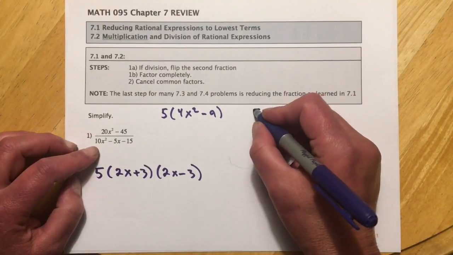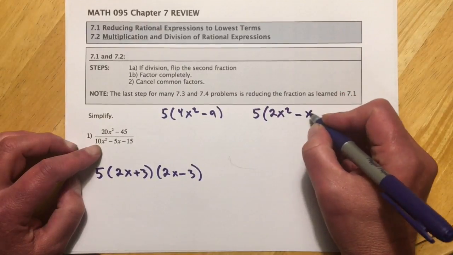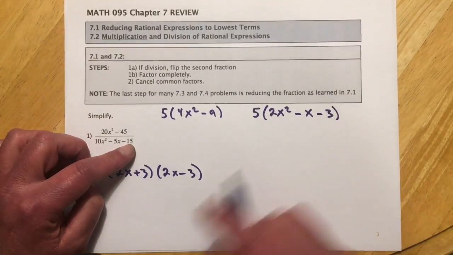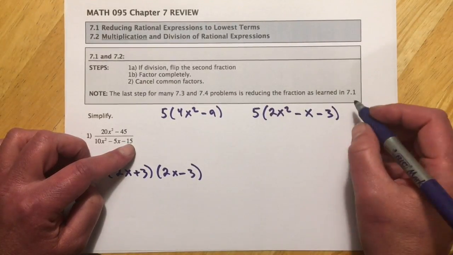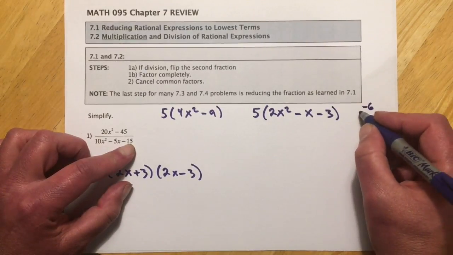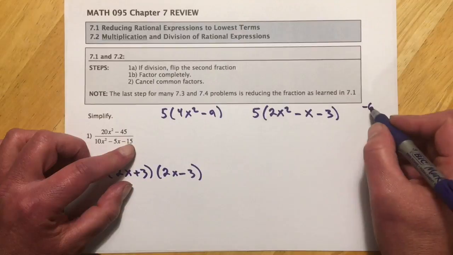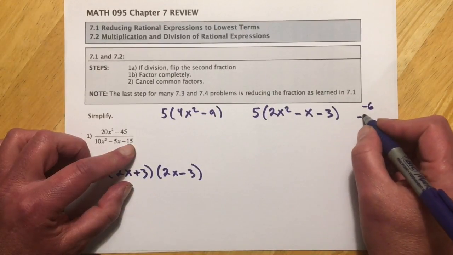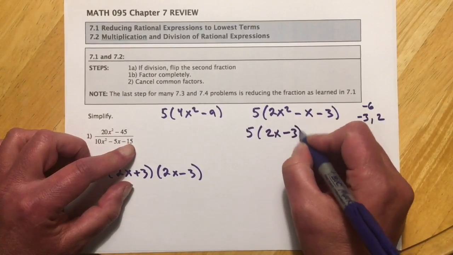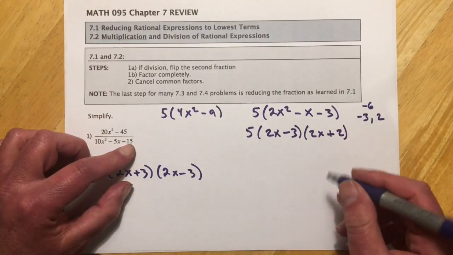This one I can also take out a 5. That leaves 2x squared minus x, and then 5 out of 15 leaves a 3. That's three terms and it doesn't lead with 1, so we're going to factor using the magic method. 2 times negative 3 would be negative 6. It multiplies to negative 6 and adds to negative 1. So it's negative 3 and positive 2: 2x minus 3, 2x plus 2.